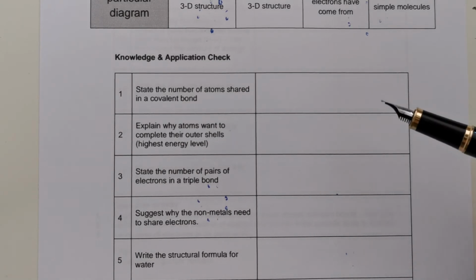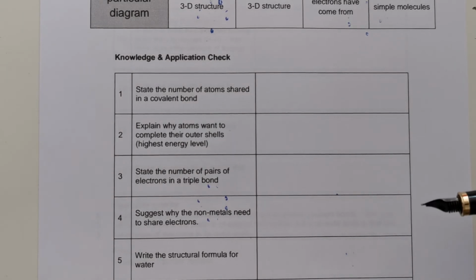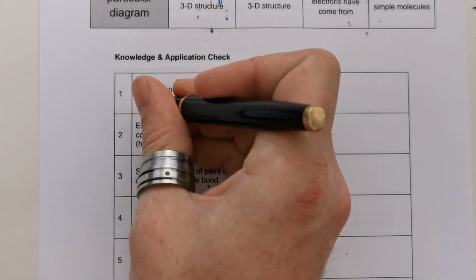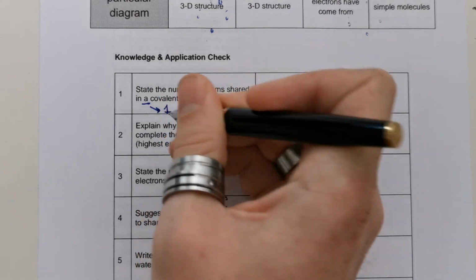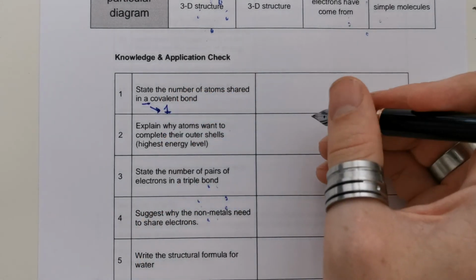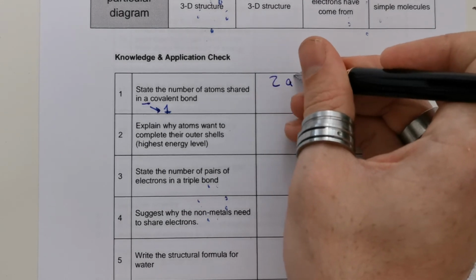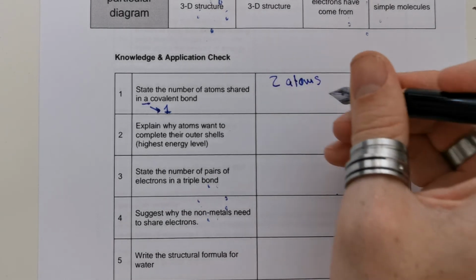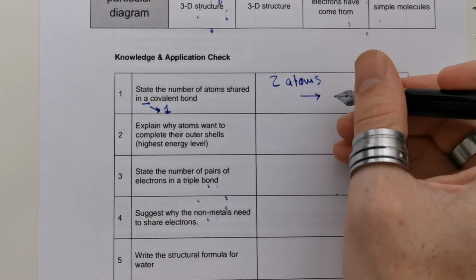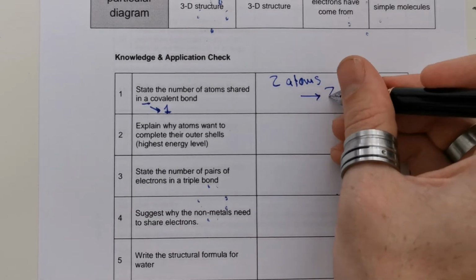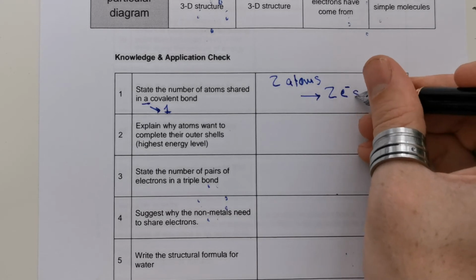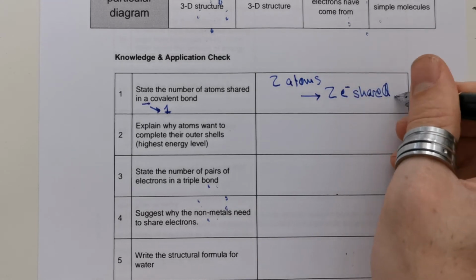So now that you've had a go through these, let's just go through the answers to finish. So first question, state the number of atoms shared in a covalent bond. So a covalent bond implies one covalent bond. So one covalent bond is between 2 atoms, and in each covalent bond, whether it's a single covalent bond, 2 electrons are shared in every covalent bond.